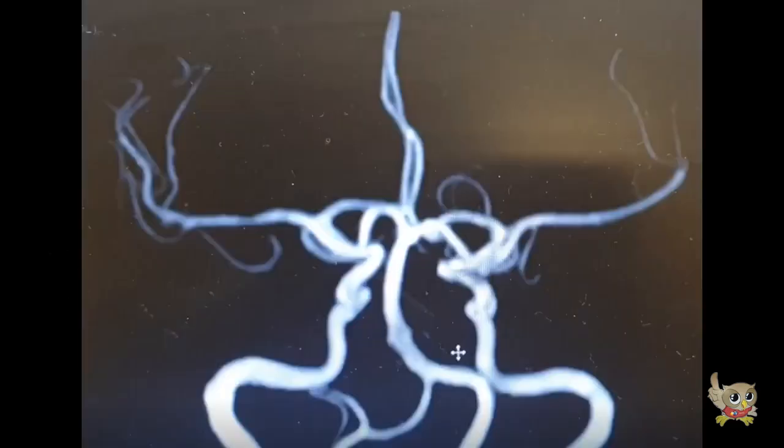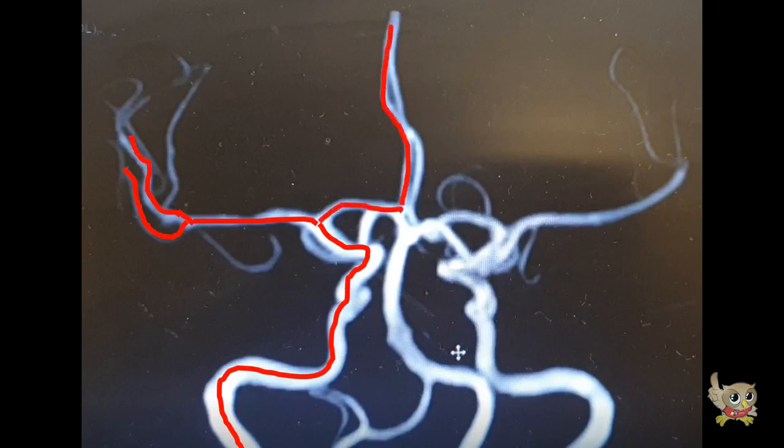This is an MRI that shows the intracranial vessels. The anterior circulation starts from the internal carotid artery. Let's trace the right ICA, which divides into the middle cerebral artery supplying the lateral brain and the anterior cerebral artery or ACA supplying the medial aspect of the brain.